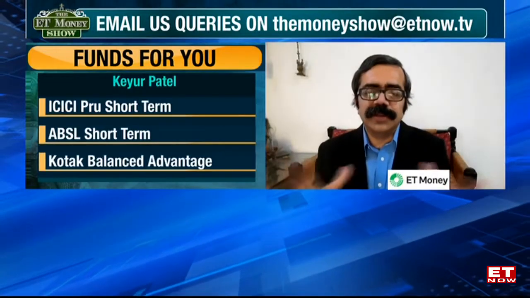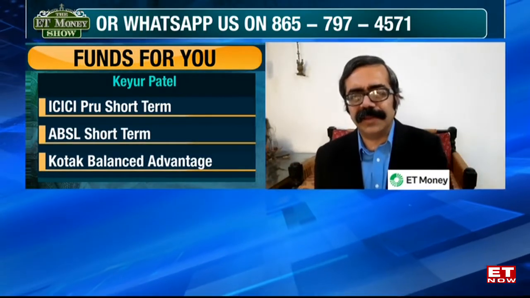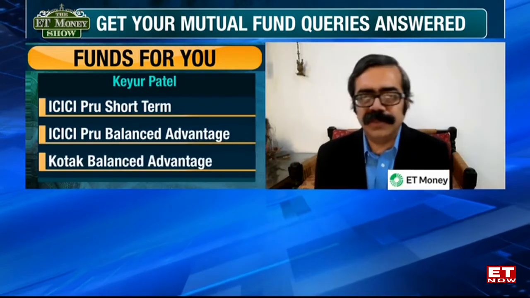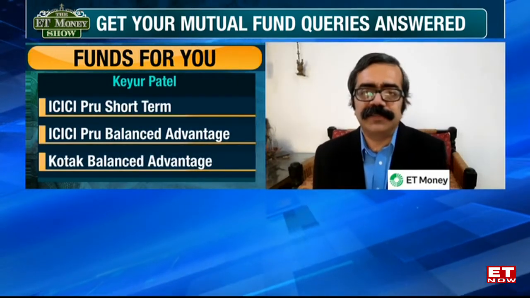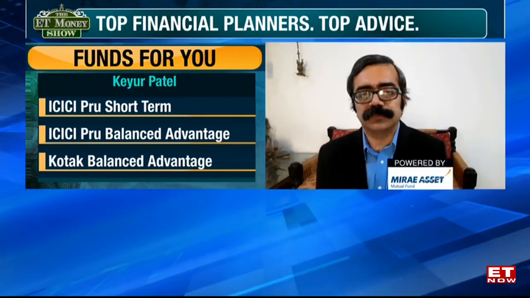So till the time all this amount is distributed. For the hybrid section, balanced advantage funds are a good option. And for the longer term goals, pure equity funds, maybe a flexi cap fund and a large and mid cap fund, or even a pure mid cap fund would make better sense for those kinds of goals.